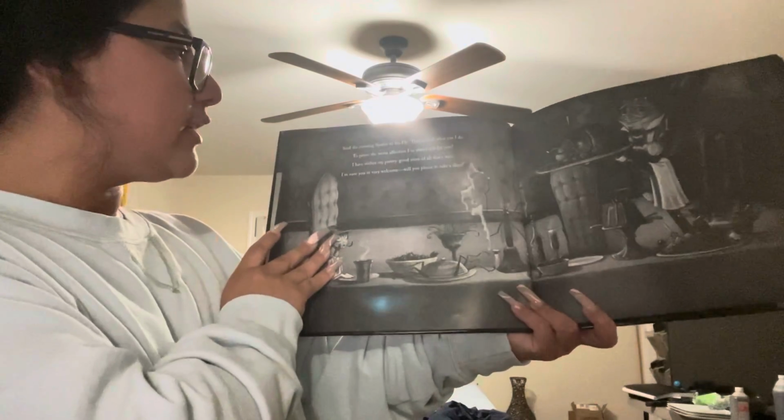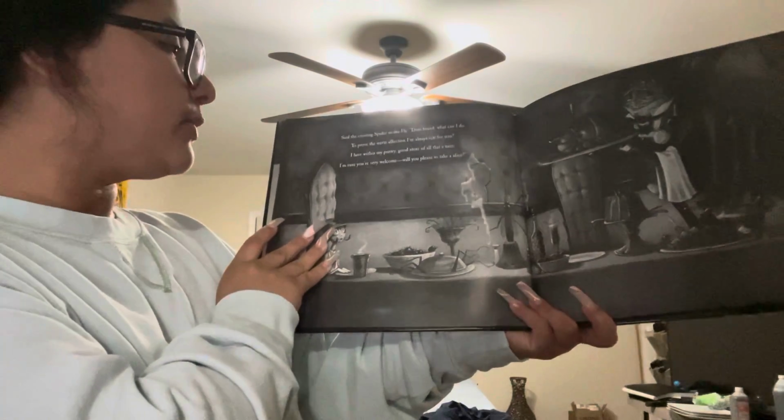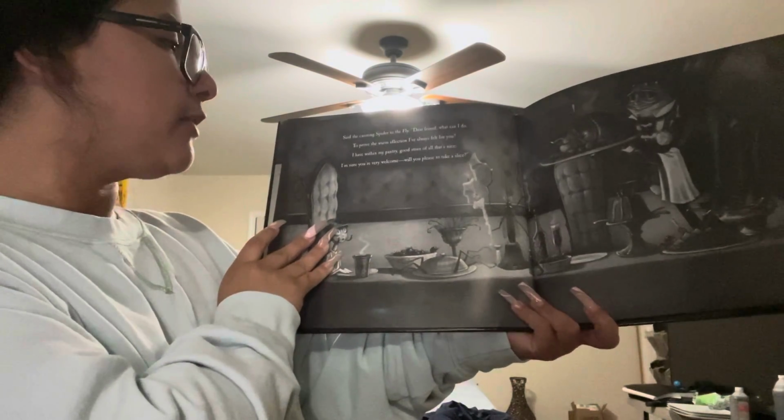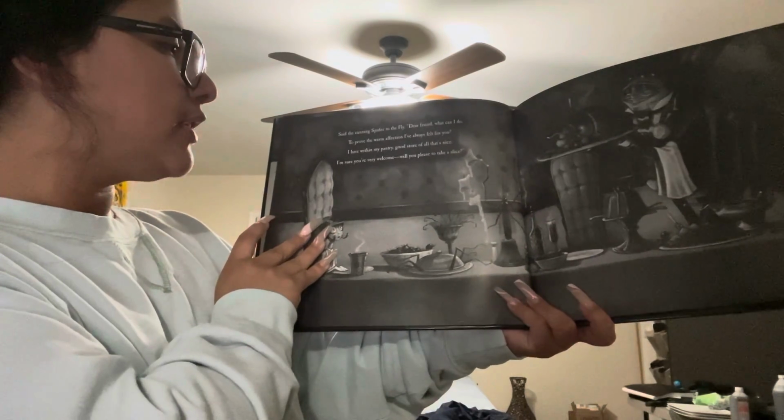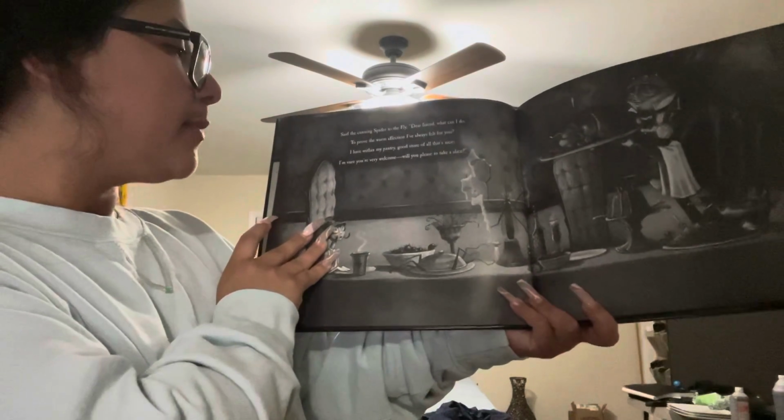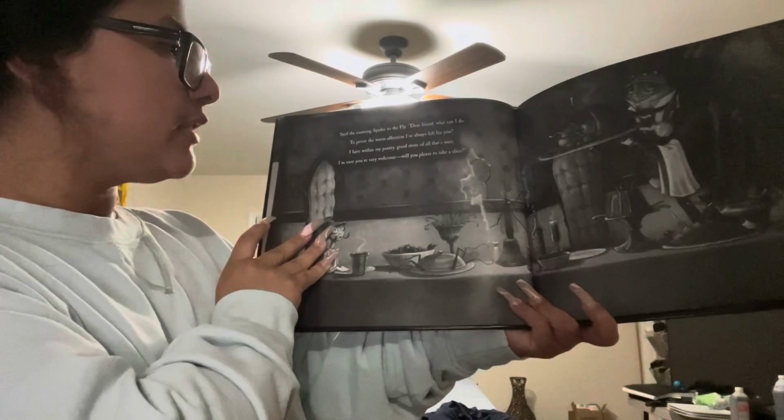Said the cunning spider to the fly, dear friend, what can I do to prove the warm affection I've always felt for you? I have within my pantry good store of all that's nice. I'm sure you're very welcome. Will you please to take a slice?